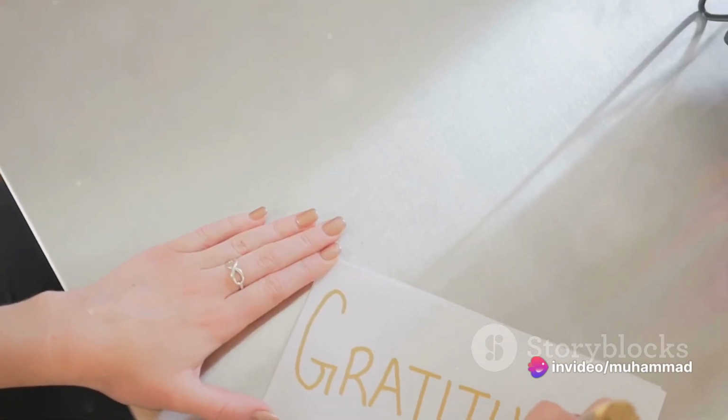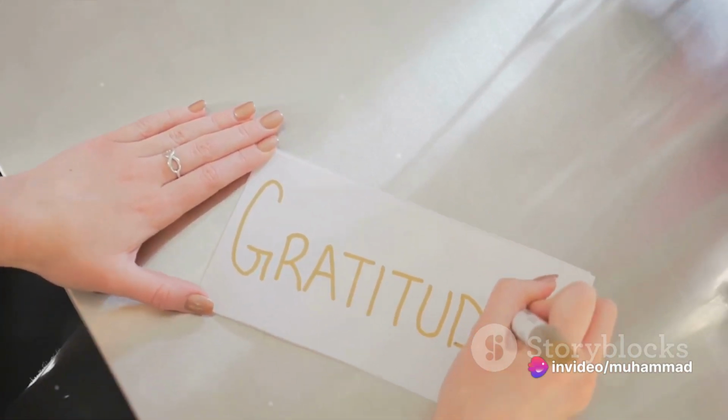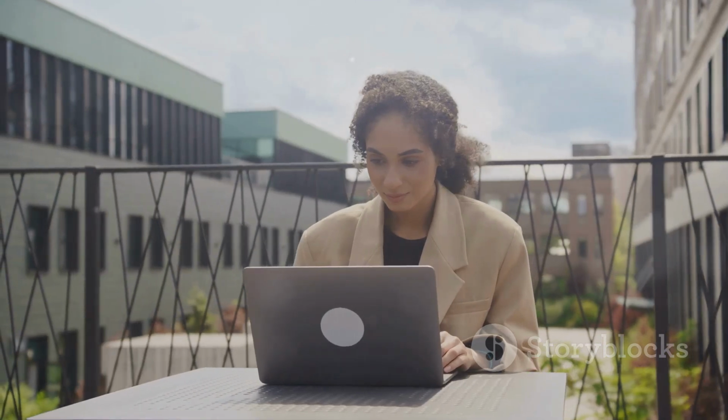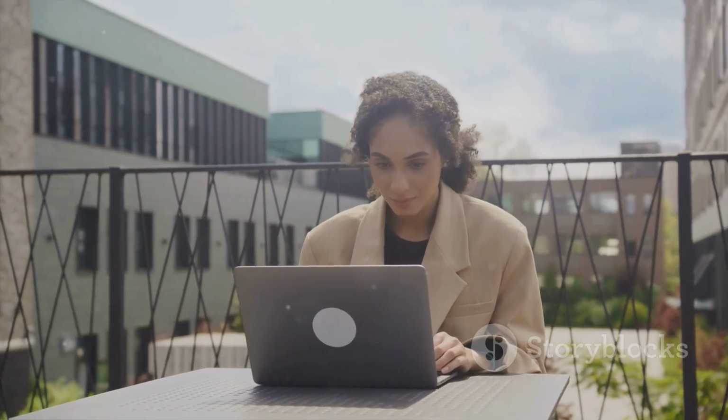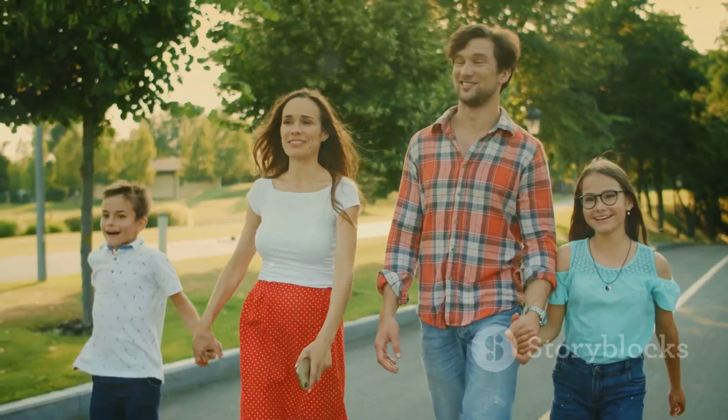The antidote? Practice gratitude and celebrate small victories. Recognize your accomplishments, no matter how minor they may seem. Value the positives, no matter how small.